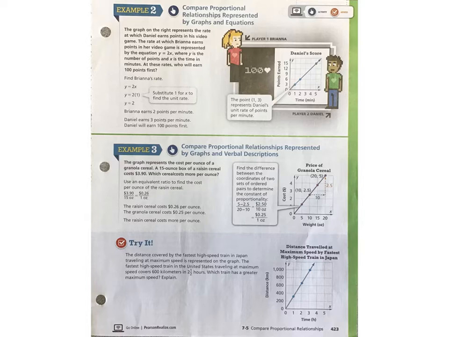So the first thing that we need to do is find Brianna's rate. Looking at the equation y equals 2x, we're substituting 1 for the x because that's the time in minutes. That's your x value. You can see those easily on the graph. Where she has spent 1 minute, how many points does she get? Well, when you substitute 1 in place of the x and you solve, it says y equals 2, which means Brianna earns 2 points per minute.